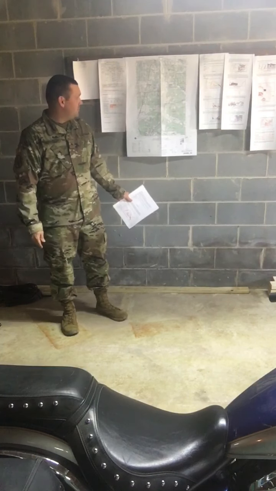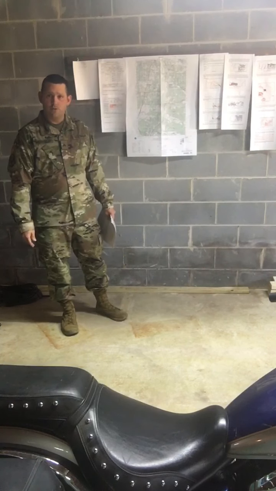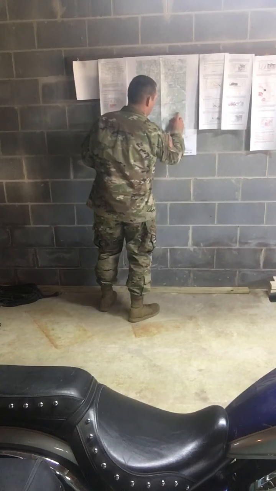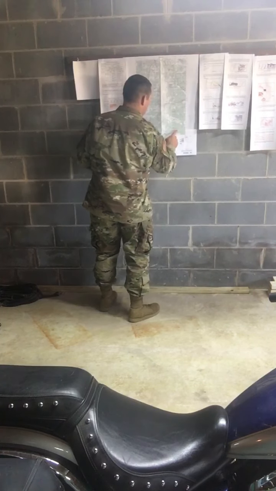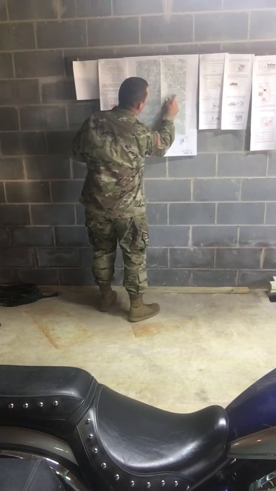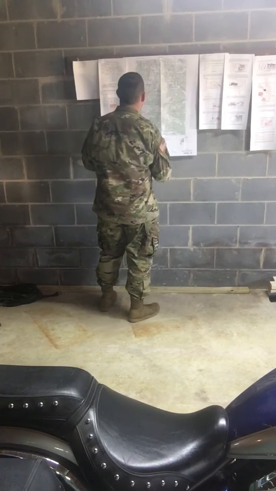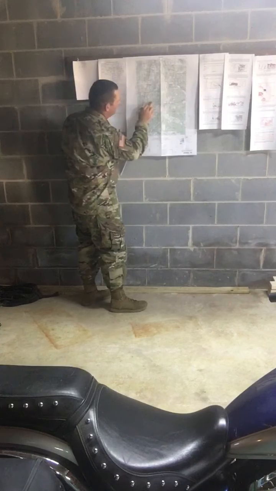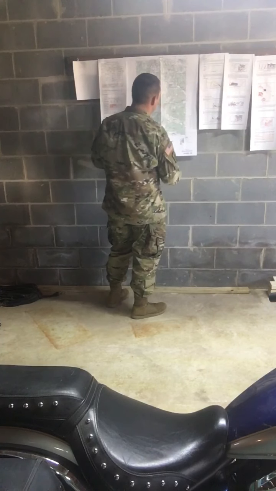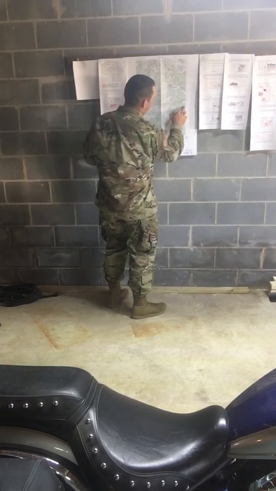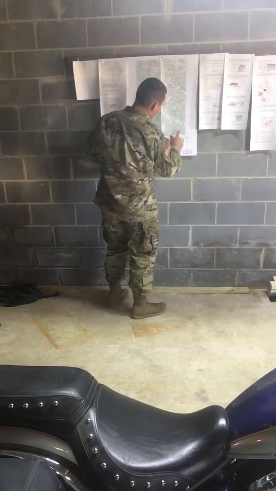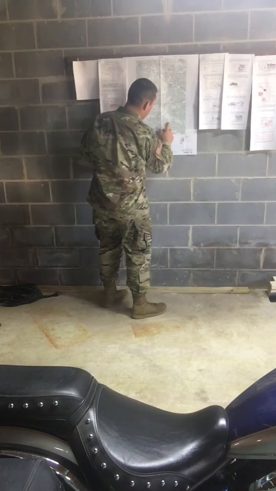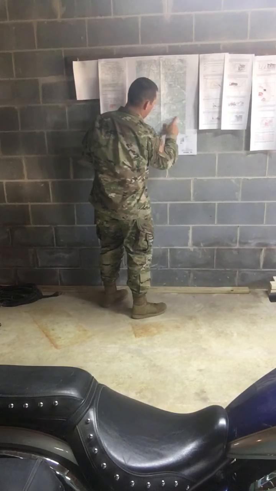At this time, I will demonstrate to you finding these terrain features on a 1 to 50,000 scale military map. A hill, a saddle, a valley, a ridge, a depression, a draw and a spur, a cliff, a cut, and a field.